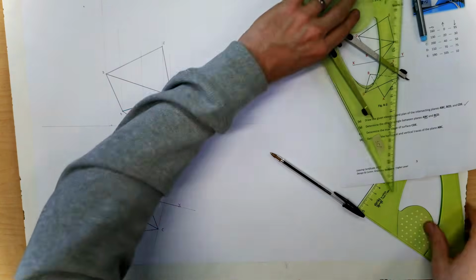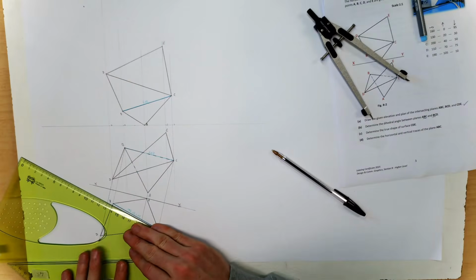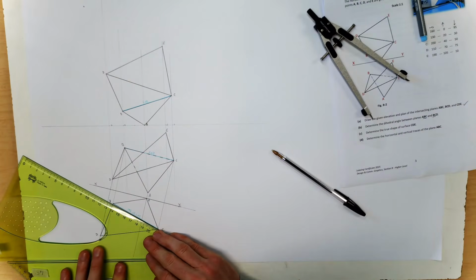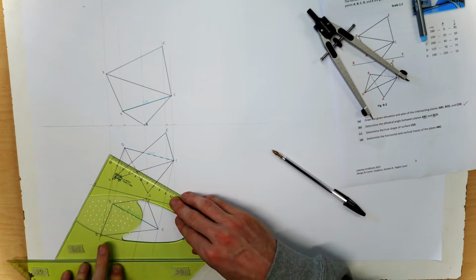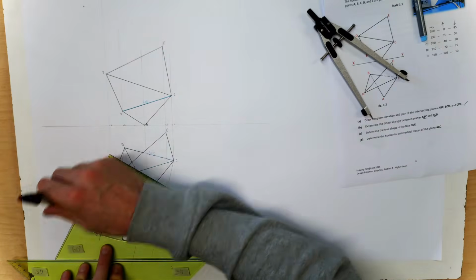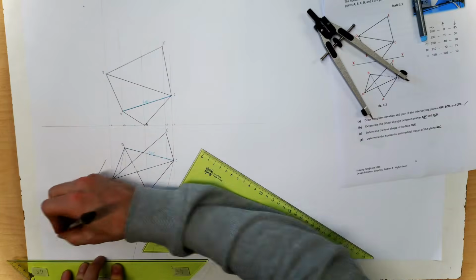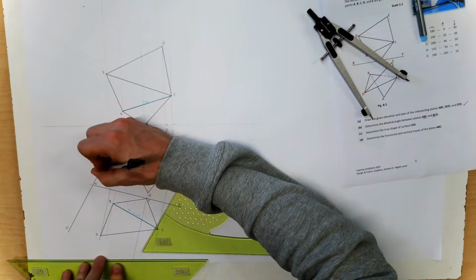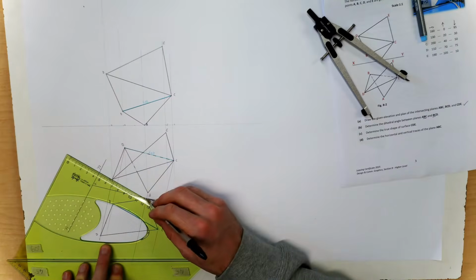All right, so slide set squares again. I'll set up my line there like so, slide back. Here's my x2, y2. I'm going to project out all these points through there.